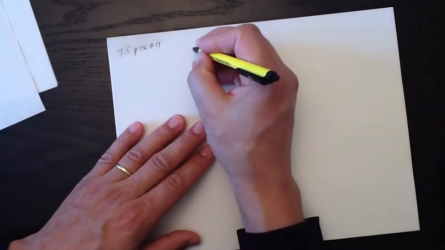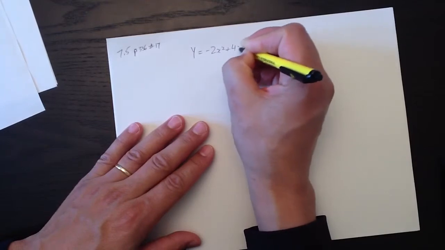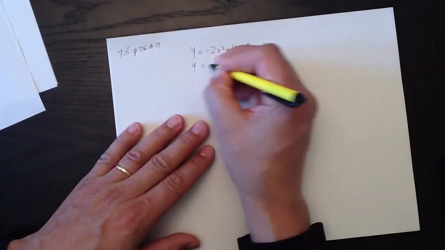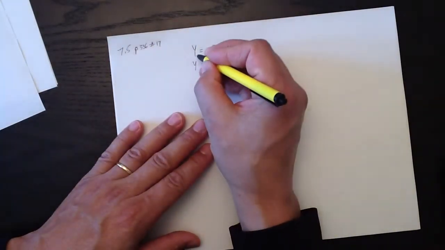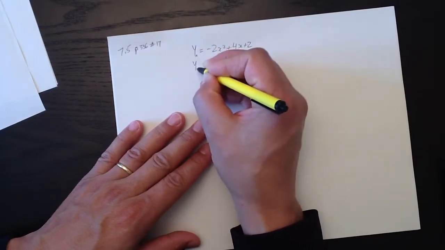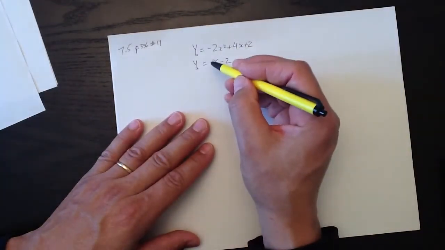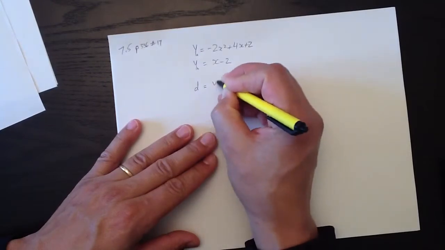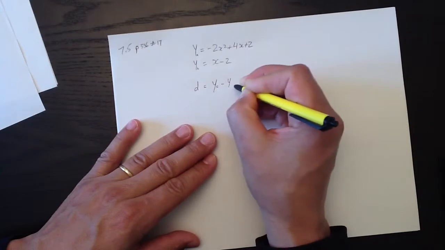So let's do this again. y equals negative 2x squared plus 4x plus 2. That's the curve. y equals x minus 2. That's the line. We'll call this y on the curve and y on the line. The distance between them, it says, is called d. So d equals y on the curve minus y on the line.